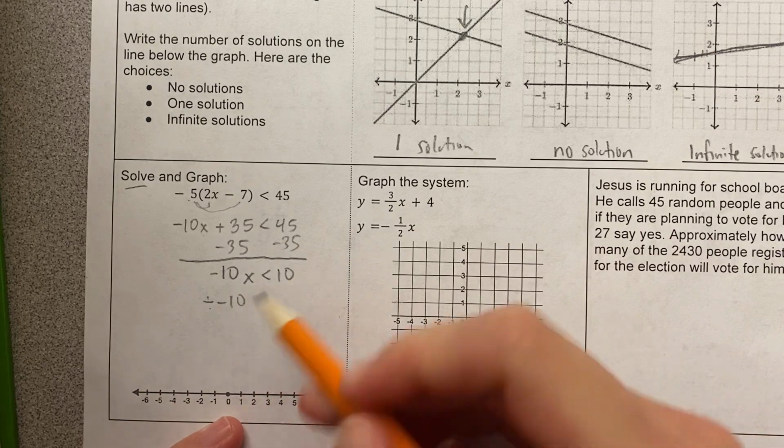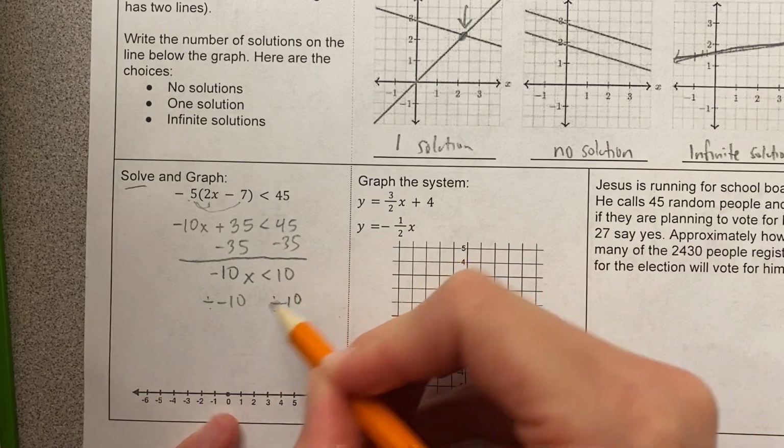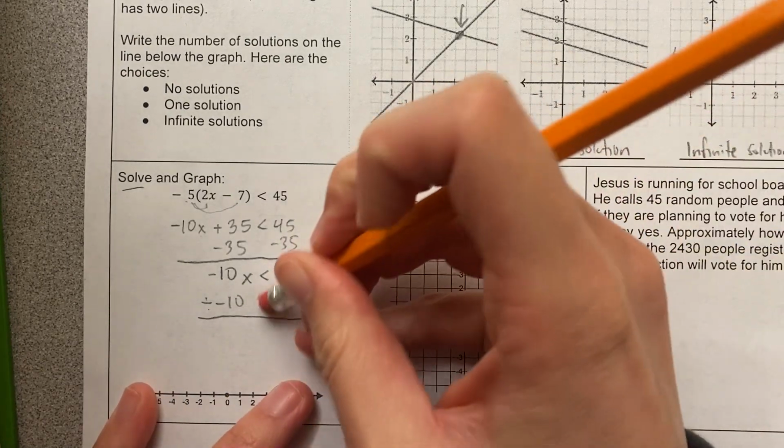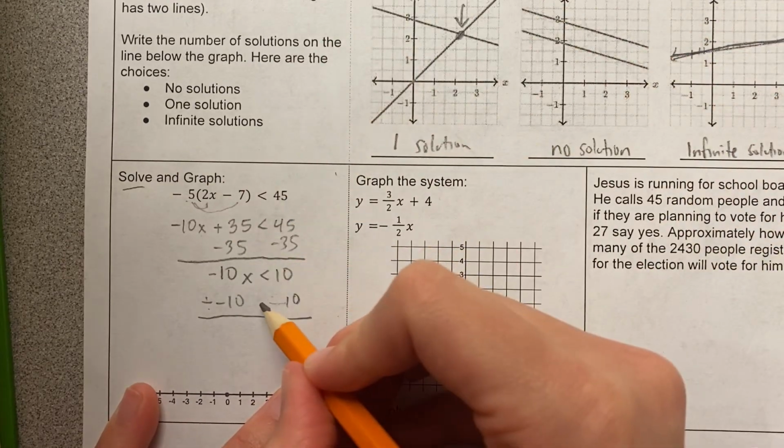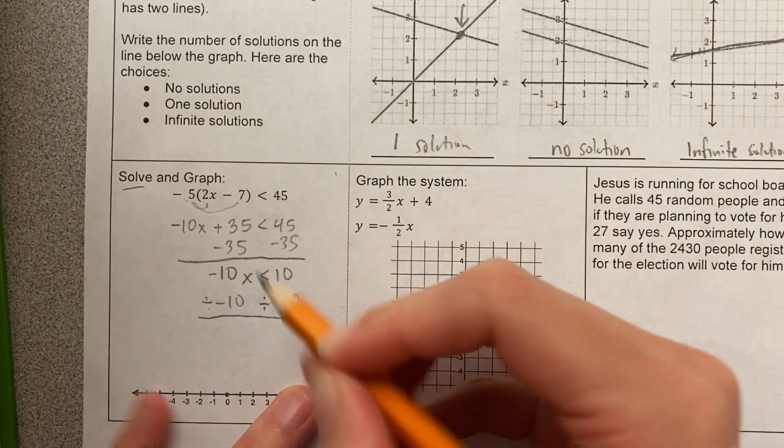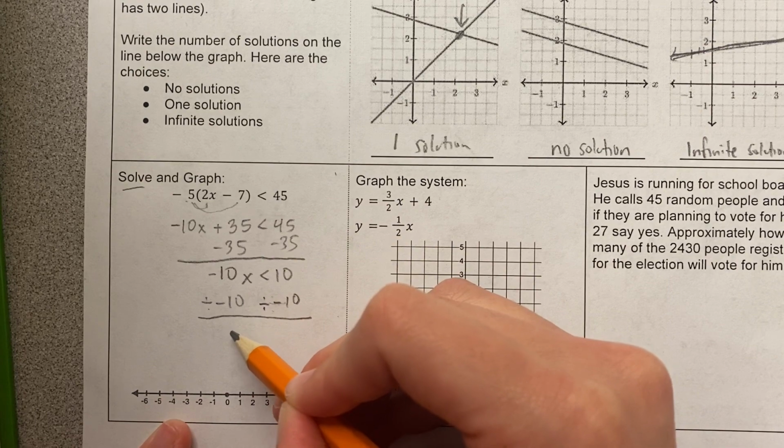If I divide by -10 on this side, I have to divide by -10 on this side as well. Let me write this neater, because look what I did. I kind of wrote the division sign and the negative sign together, and I lost the negative sign. We don't want that. Okay, so a couple things are going to happen here.